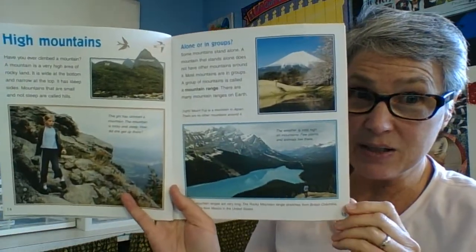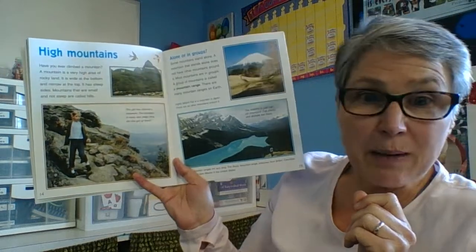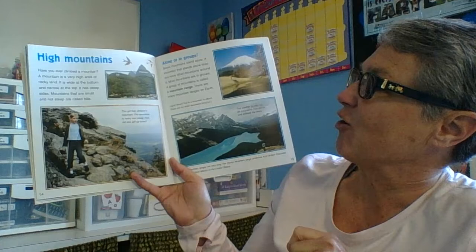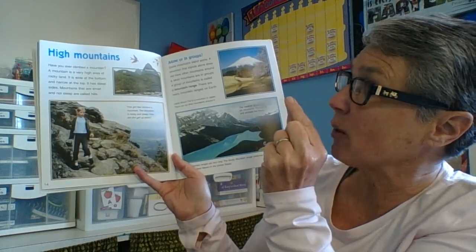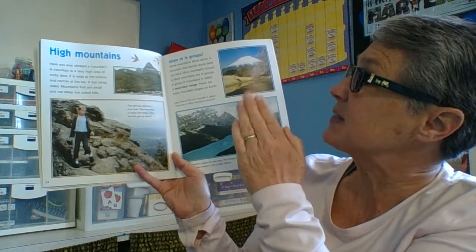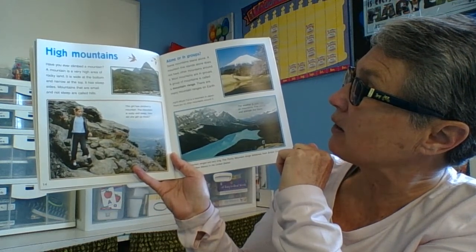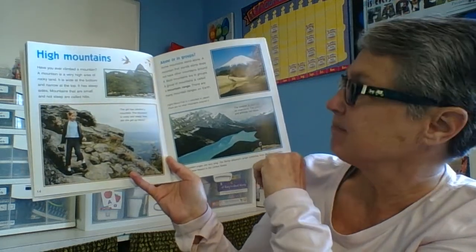High mountains, also a landform. Have you ever climbed a mountain? A mountain is a very high area of rocky land. It is wide at the bottom and narrow at the top. It has steep sides. Mountains that are very small and not steep are called hills.